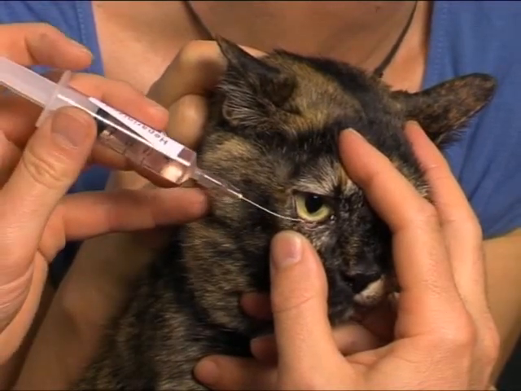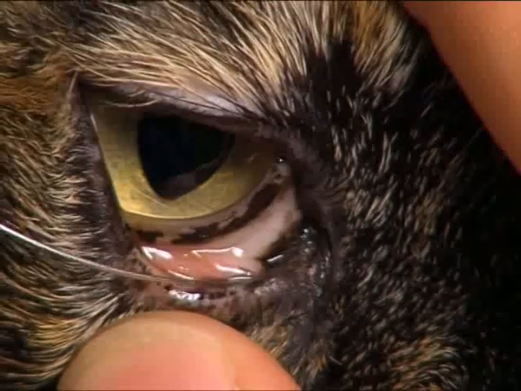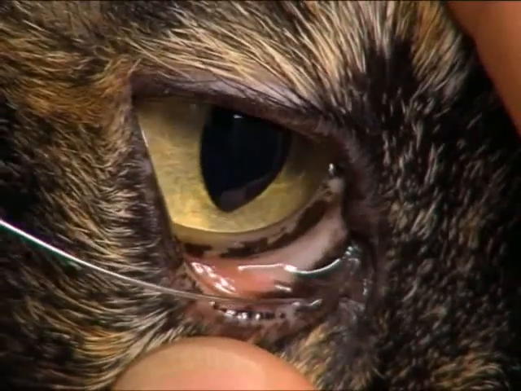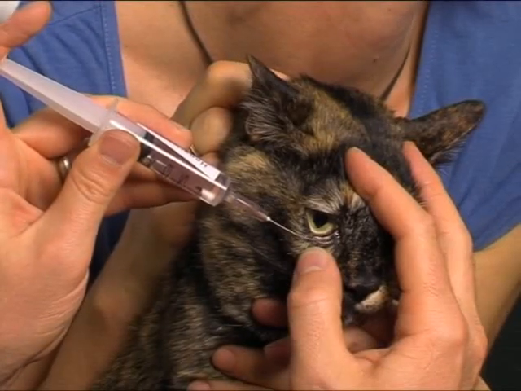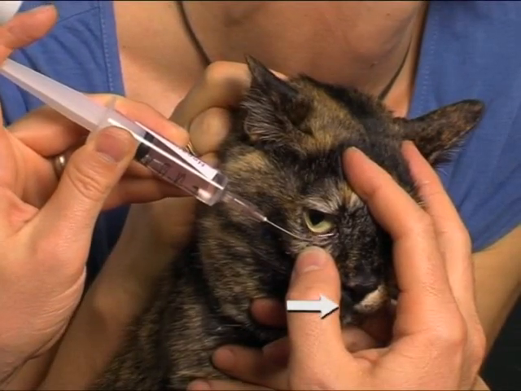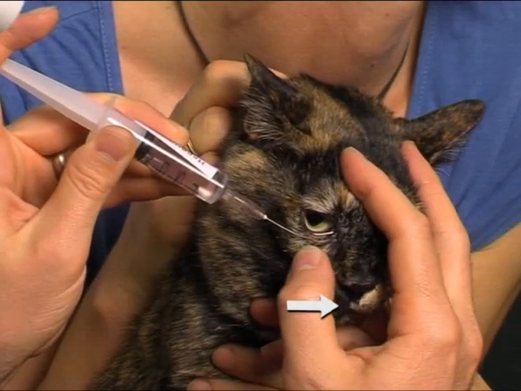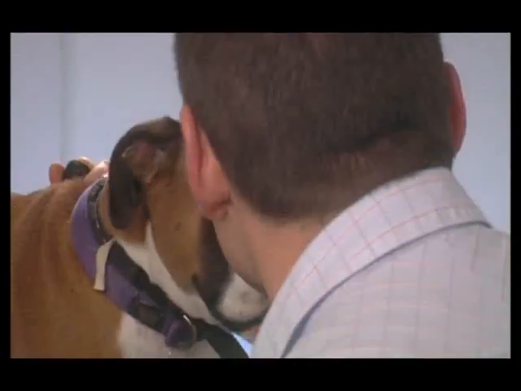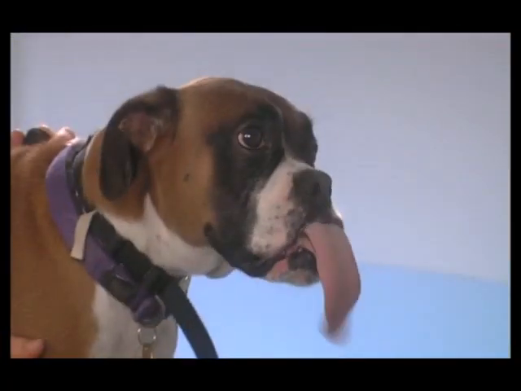Both lacrimal puncta should be cannulated in turn, using gentle probing if necessary to locate the opening of the punctum. Saline is then introduced with gentle sustained pressure. In this case, saline emerges from the nostril. If the duct drains into the mouth, the animal typically reacts by licking or swallowing when the saline reaches the tongue.